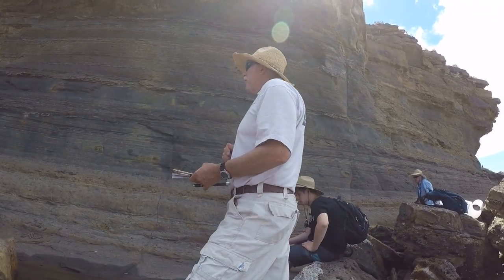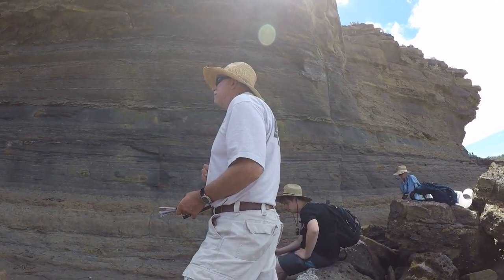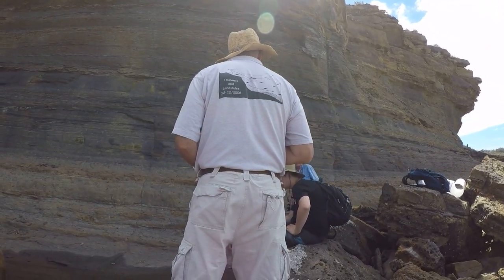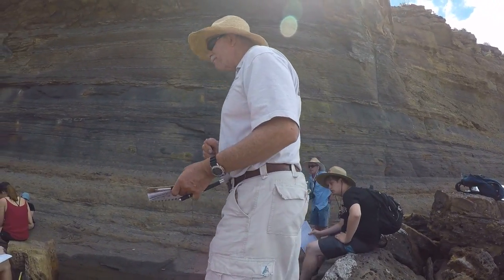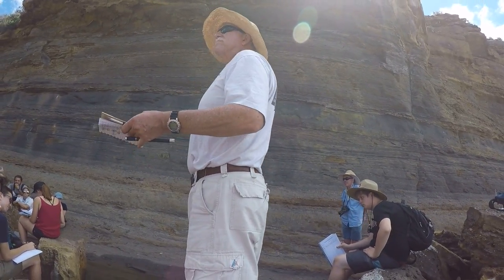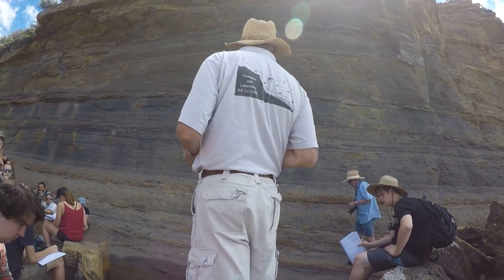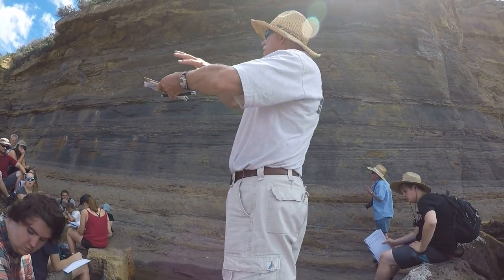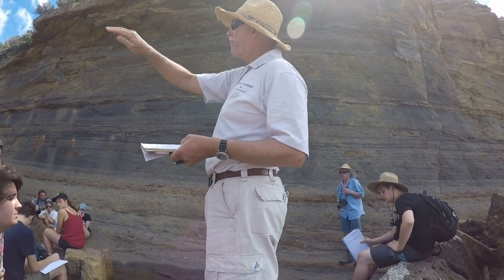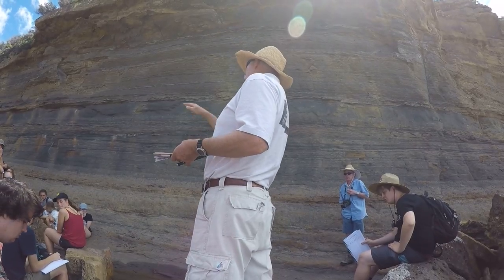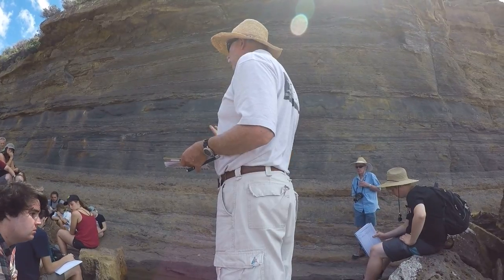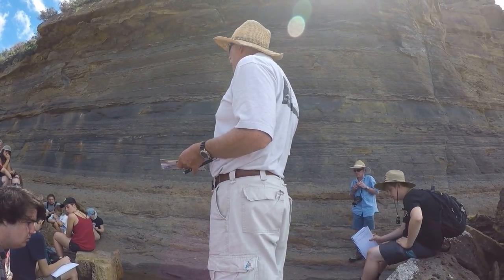Does anyone know what a hummocky cross stratification is? Should we know what hummocky cross stratification is? We're going to see something. All right. They would have heard it last year, but that was last year. So there's a particular sedimentary structure which you don't see here, but we will see along the way. It's made of these broad hummocky features, fine-grained sediments that have a very low angle, hummocky and swaley nature to them. They're diagnostic of the shore face environment.